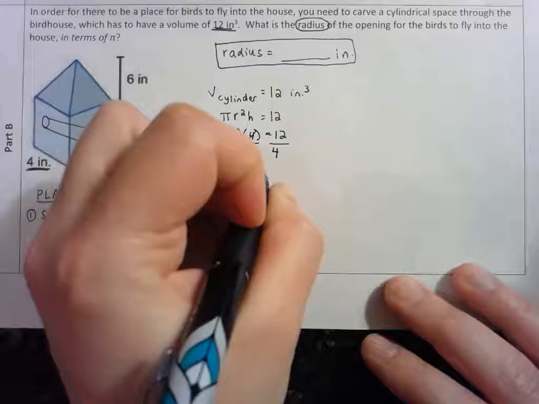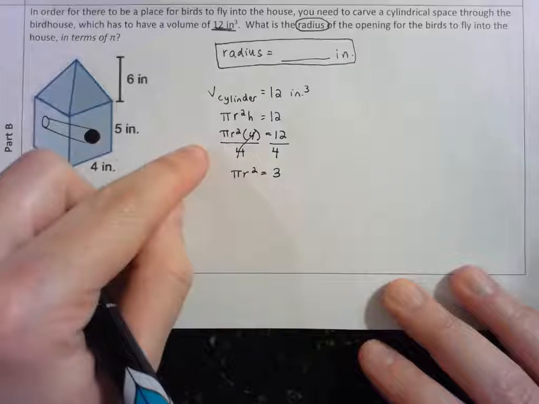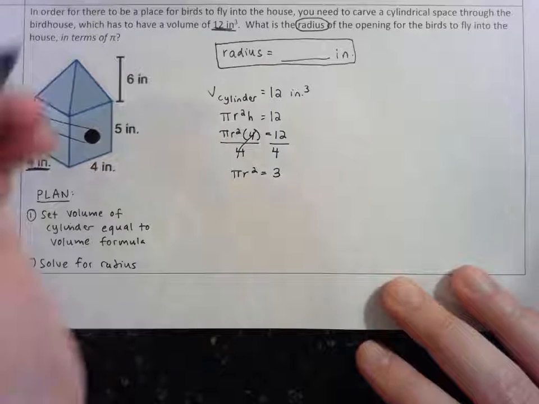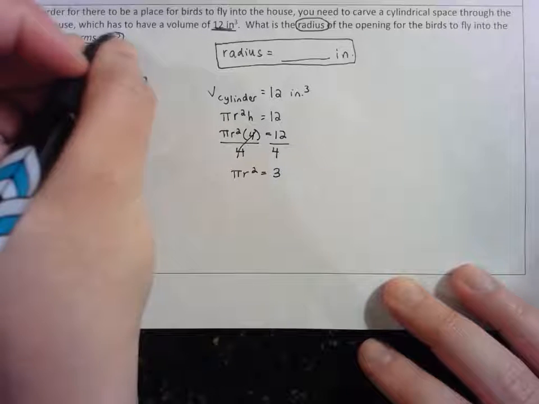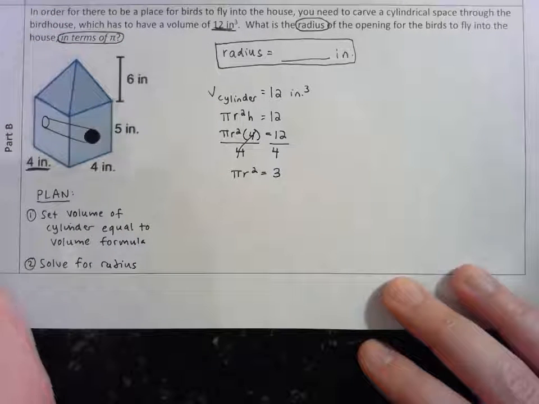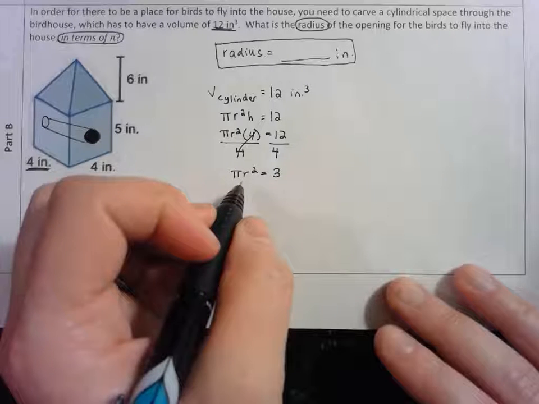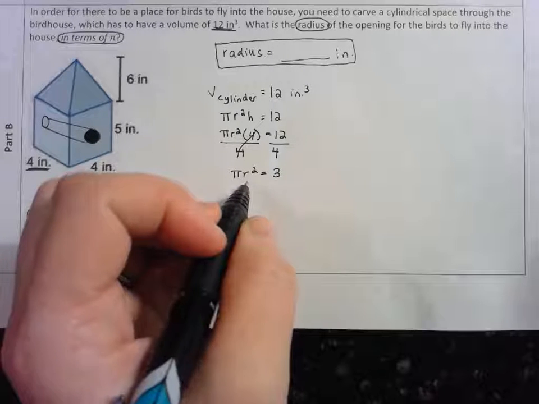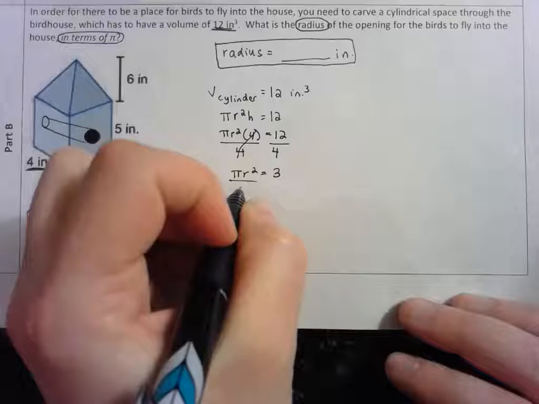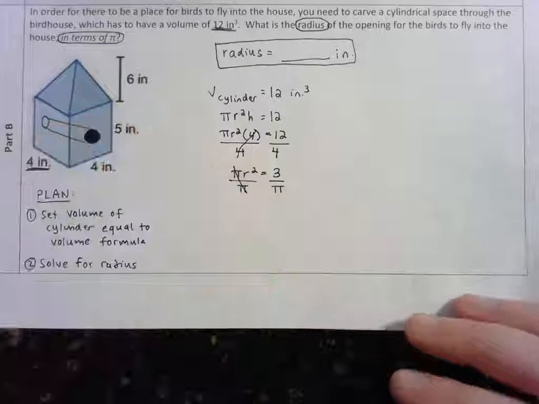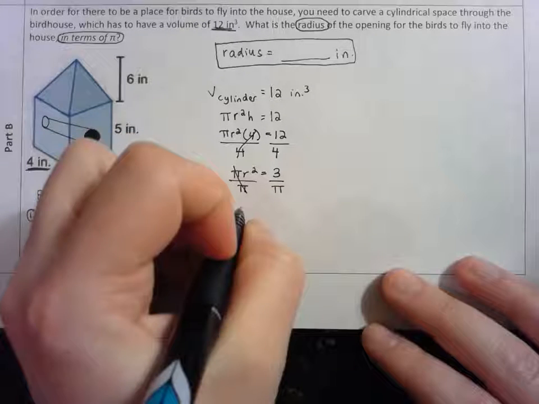Notice that I didn't divide by pi here, and the reason that I knew to do that is because my answer is asked for in terms of pi. So I'm not going to divide out this quantity as 3.14. I'm just going to leave it as pi. I know I need to isolate r, so I'm going to keep moving things off of that side, so I can divide both sides by pi. I end up with r squared is equal to 3 over pi.